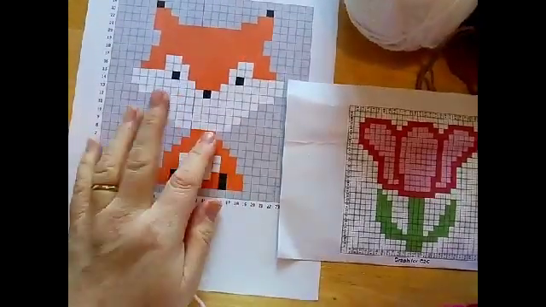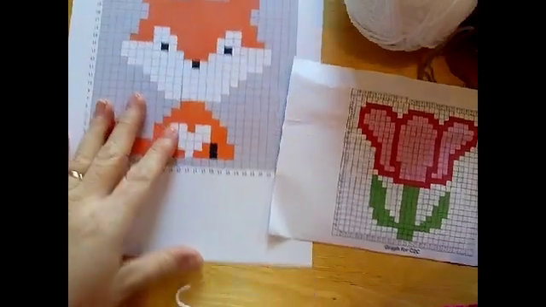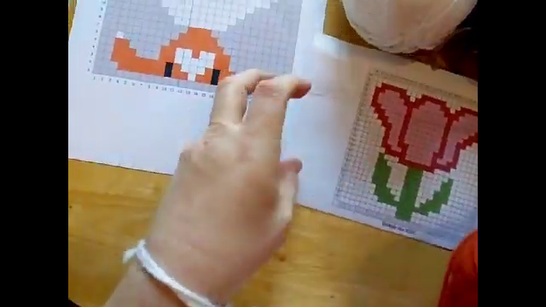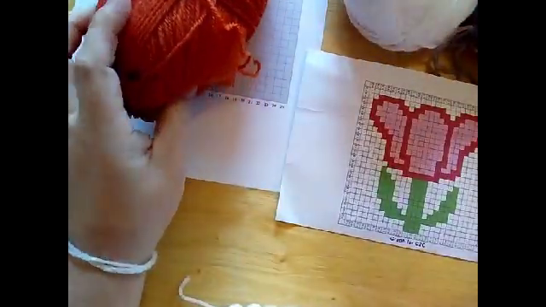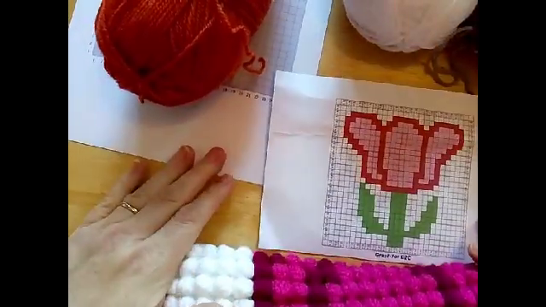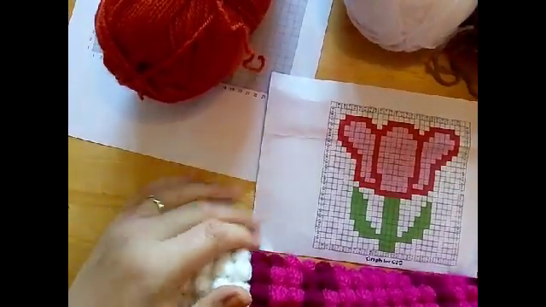Today we are going to be making this gorgeous fox graph. That's what I'm going to start you off on today. So to start with, I just want to talk to you a little bit about making graphs in the Bobble.